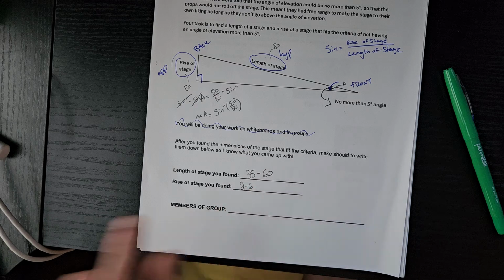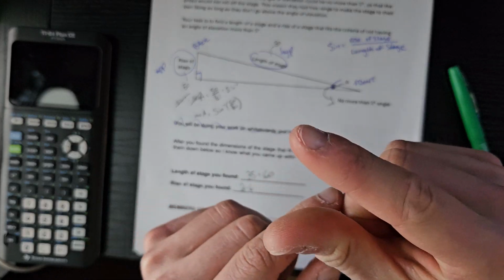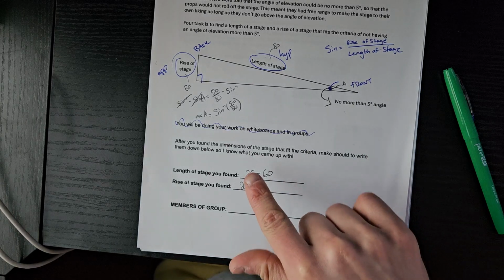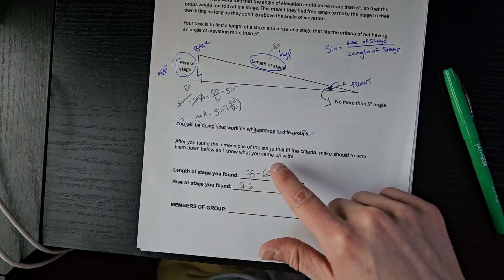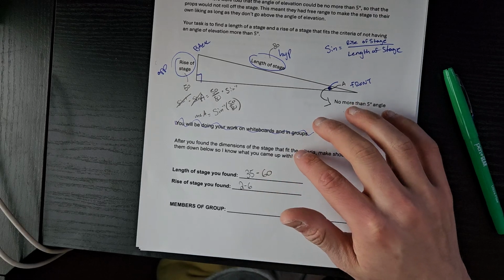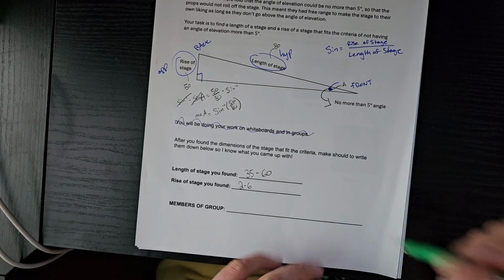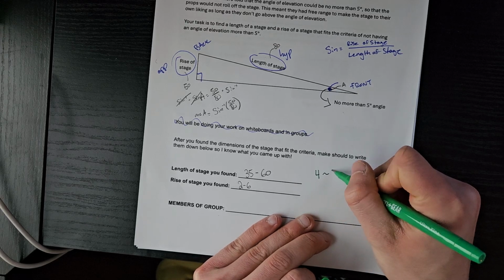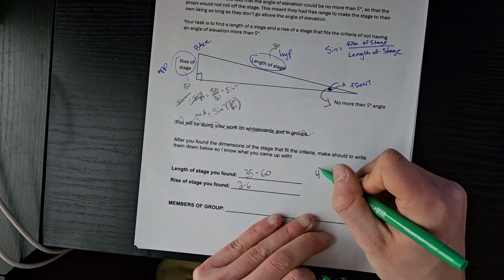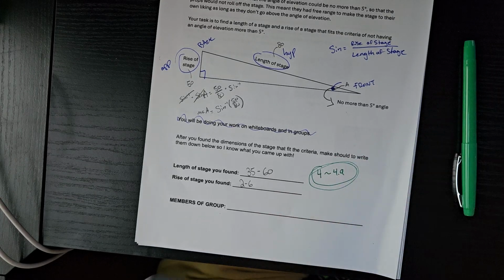The fractions that you're working with, like right here, are very small. The increase is super small. You're in the ranges of like 3 to 4 with the angle of elevation right here. I think a lot of you got an angle of elevation around 4 to 4.9. This was the common range I saw with your angles of elevation.